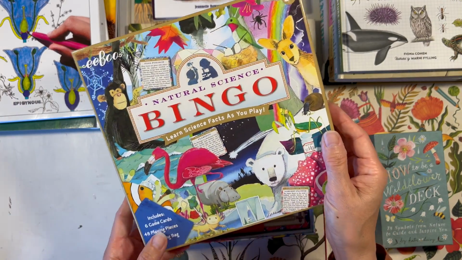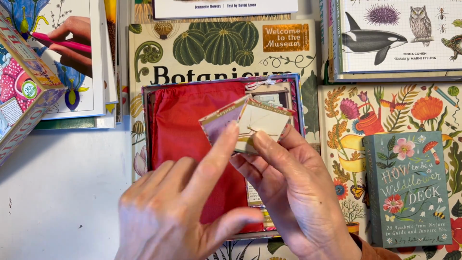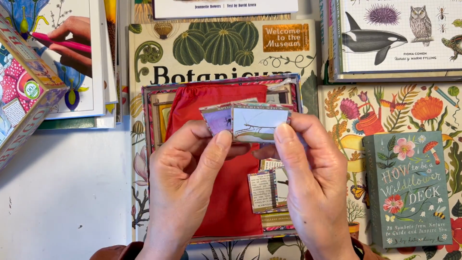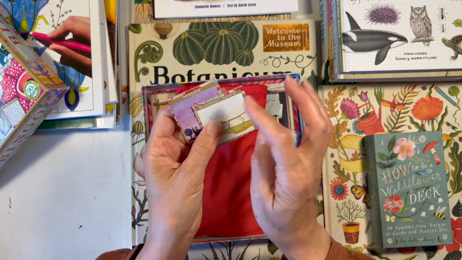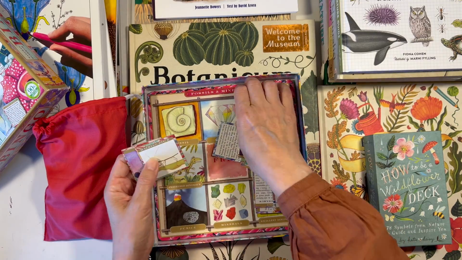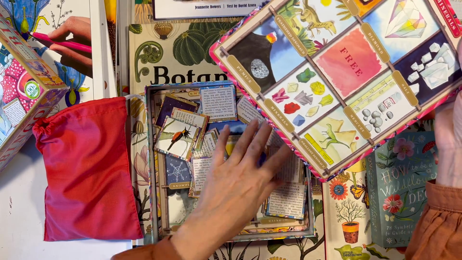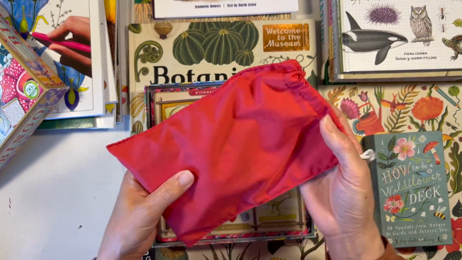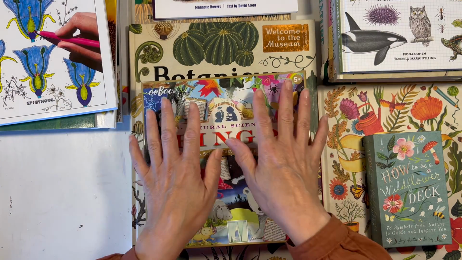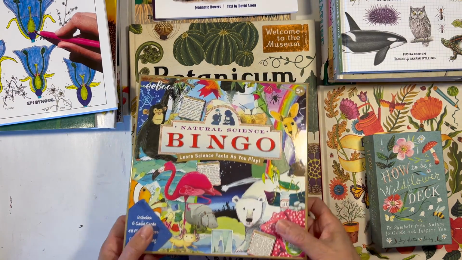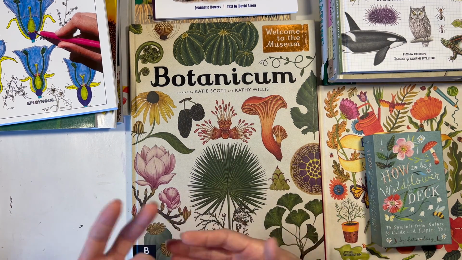This one's called Natural Science Bingo. I really like the quality of the tiles. This is by Ibu. The illustrations are really beautiful, and on the back you have a little bit of information about the different image on the front, and then it comes with the larger tiles for playing. So it's just a classic bingo game, and this is just a fun way. We love using games and other things, and reading picture books in order to open up our main lesson. It's just a nice way to invite the students into this space of learning.